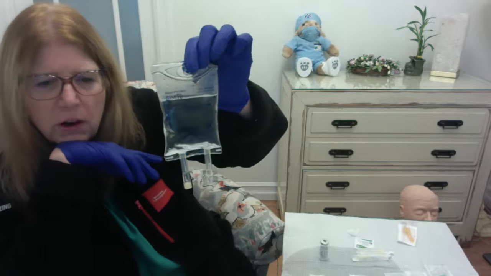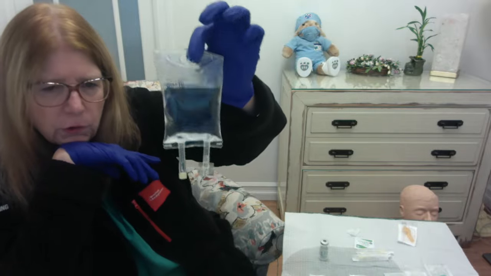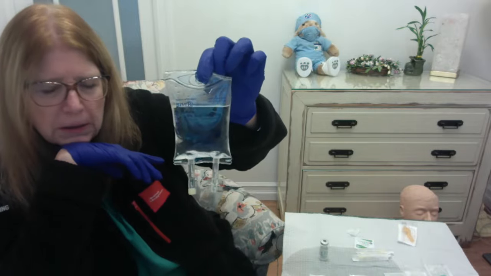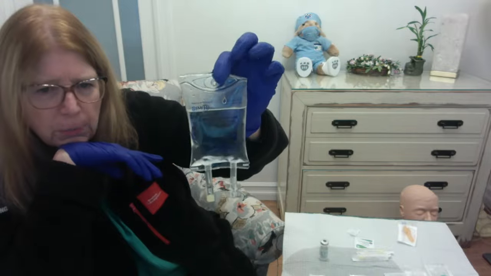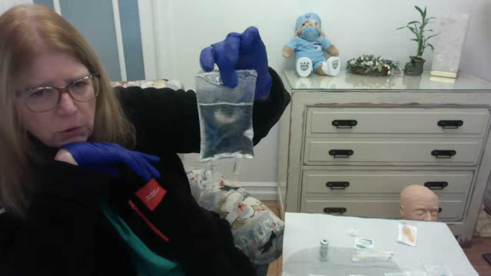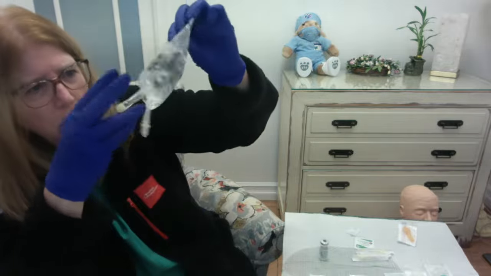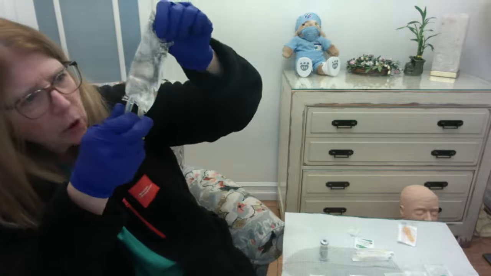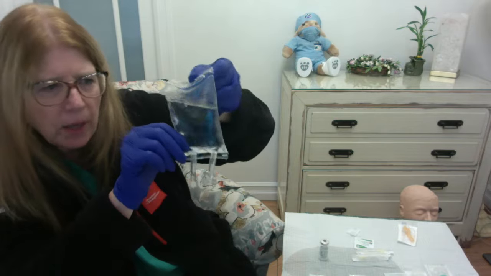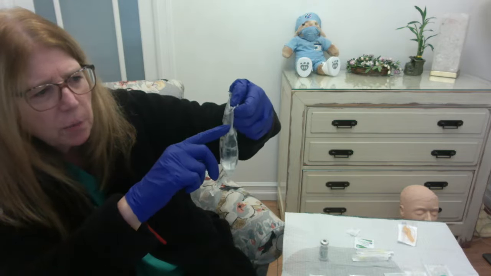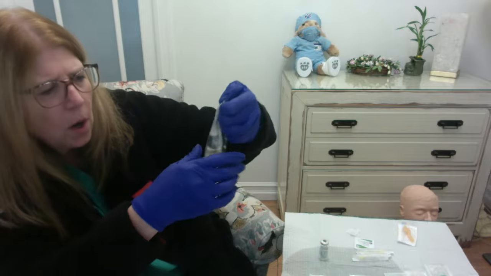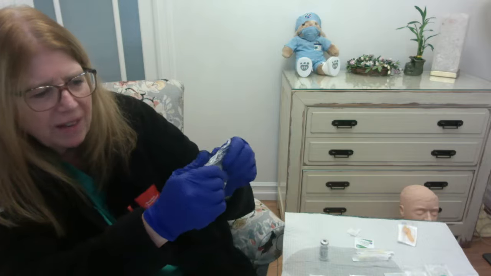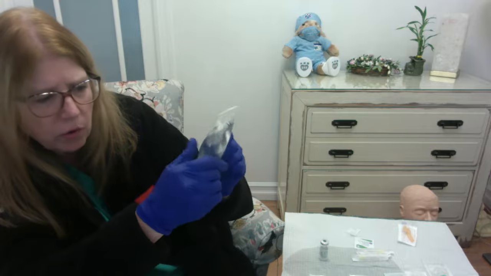So IV bags come in different sizes. This is a small 100 milliliter bag, and this is normal saline, 0.9%. Whenever you're going to use an IV bag, you want to hold it up to the light. You want to have a look, make sure that there's nothing floating in it. You want to check the expiration date. This is expiring in January 2024. You want to make sure that your bag is intact, that there are no leaks, okay?